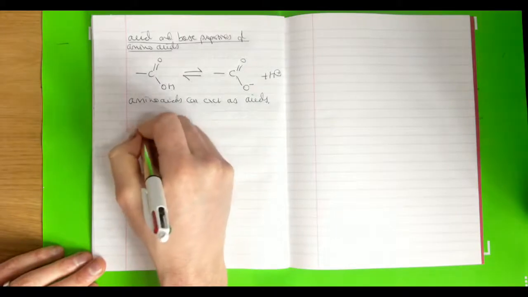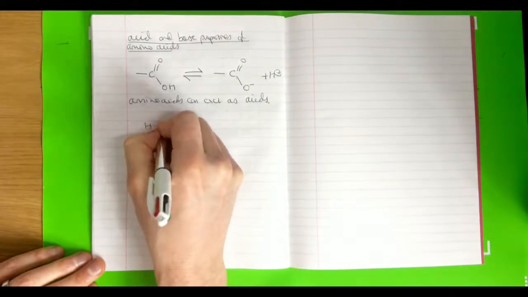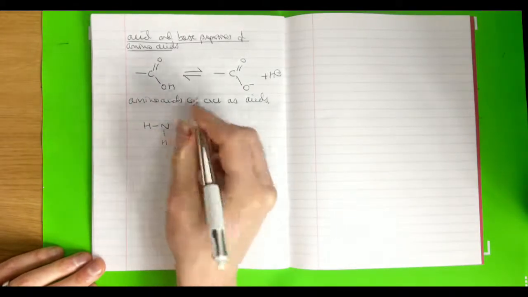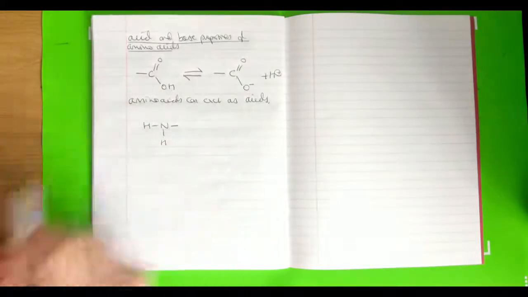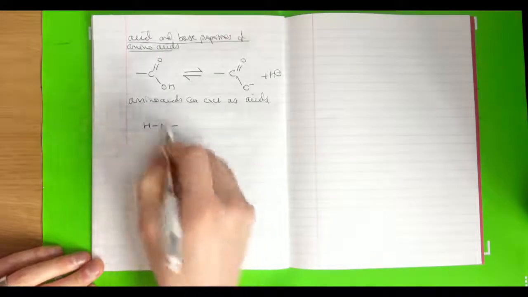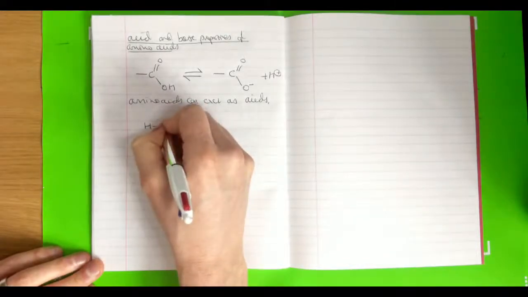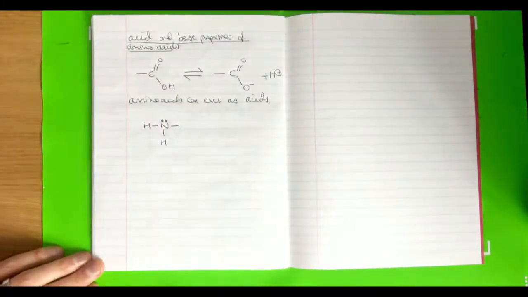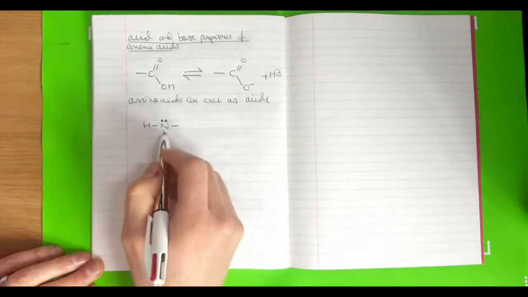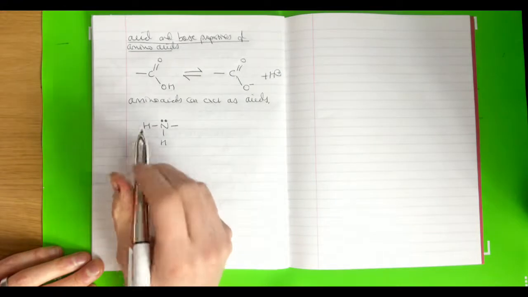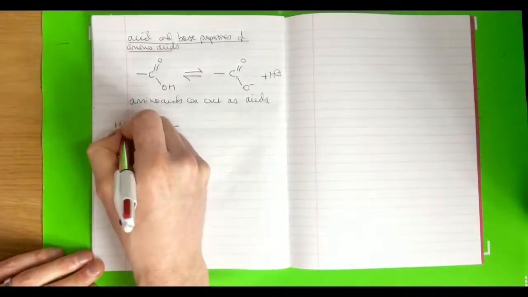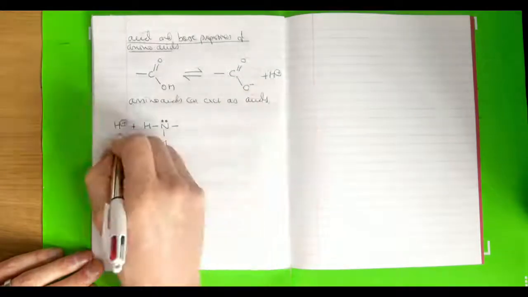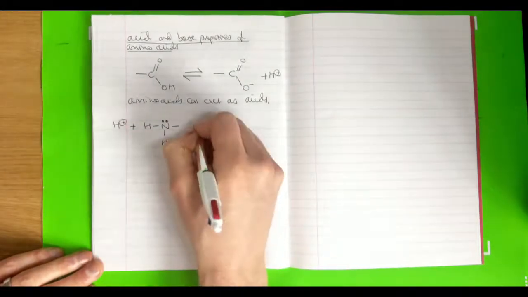Let's look at the other end of the molecule. The other end of the molecule, what you've got is this amine group. Now, the thing about the amine group is you've got a lone pair of electrons on that nitrogen. And because you've got a lone pair of electrons on nitrogen, it can actually act as a base. And a base is something which accepts a proton. Here's my proton on this side of the equation this time. So it can accept a proton.